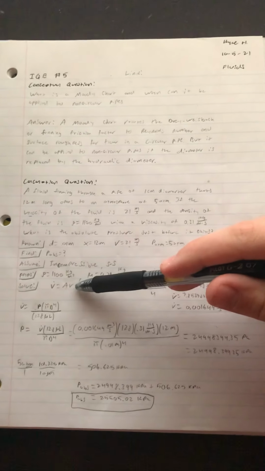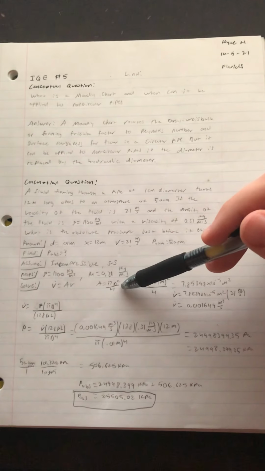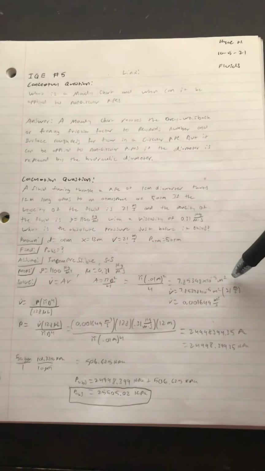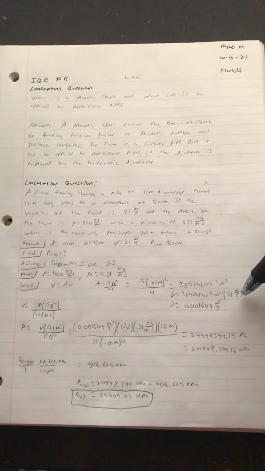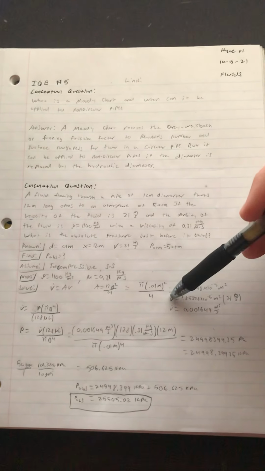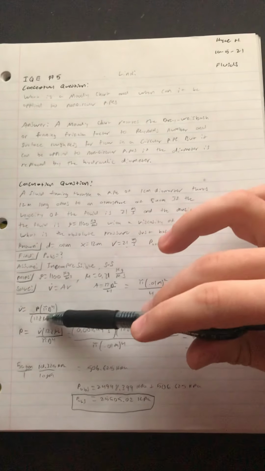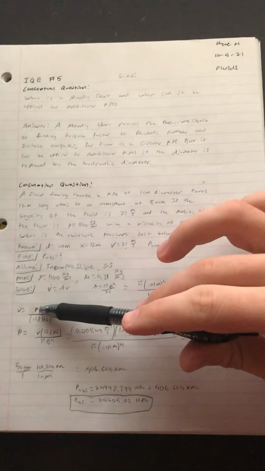So we have the Q equals VA equation, and A is pi d squared over 4, which is this here, and that gives us this value. Then we can plug in our velocity times that area, and that gives us a volumetric flow rate. Now we have a volumetric flow rate, and we can solve for pressure.